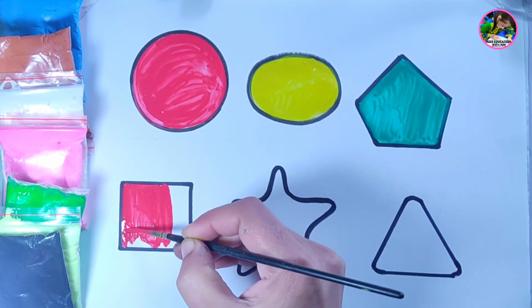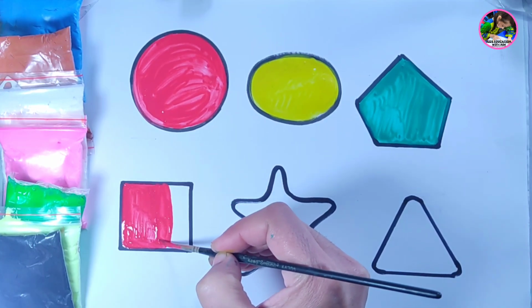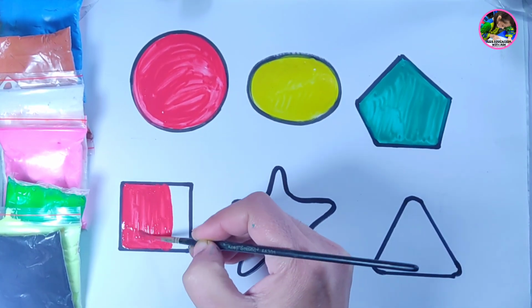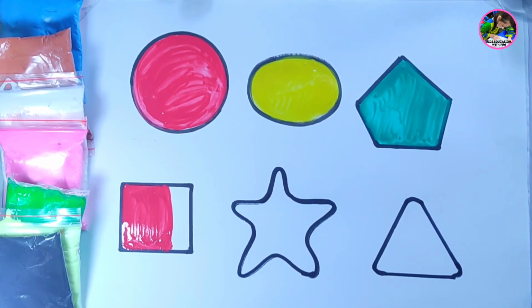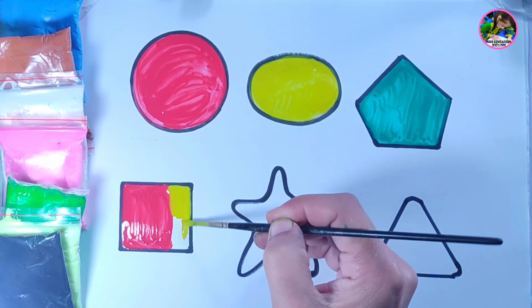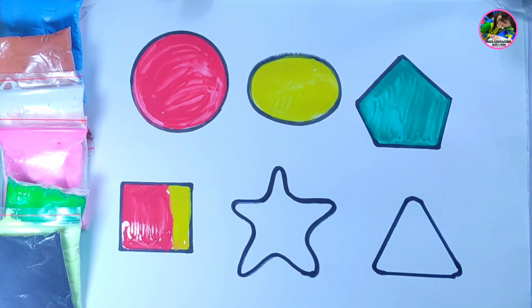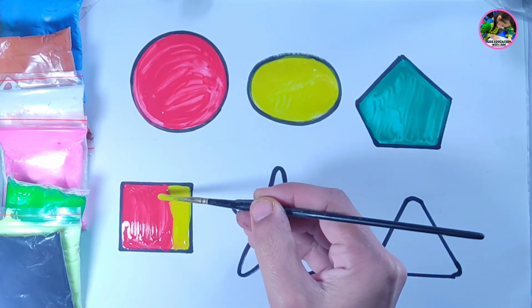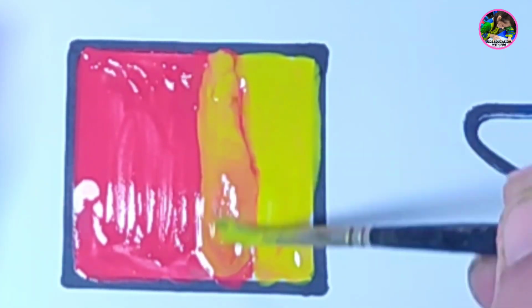We are coloring a square. This is red color. And now I'm going to change the color to yellow. And yellow plus red is equal to orange. You will also learn here. Yellow color and now the yellow color is mixed with red color. Here you can see it will turn into orange.